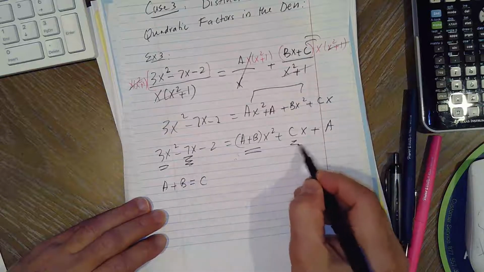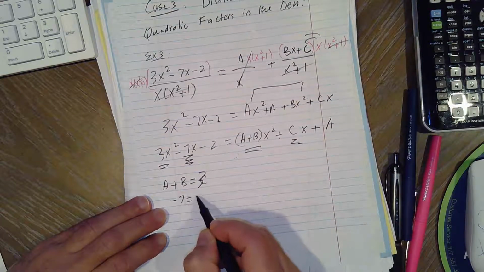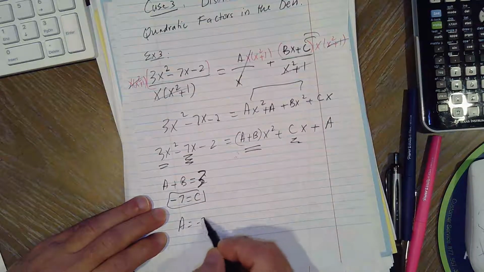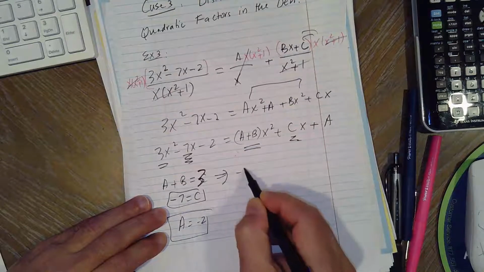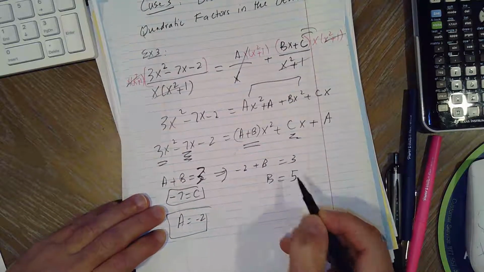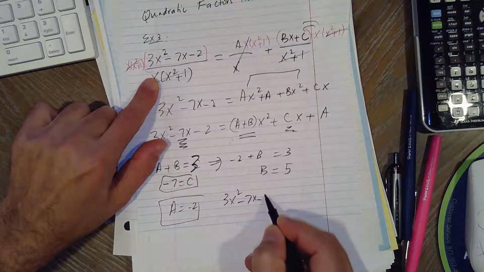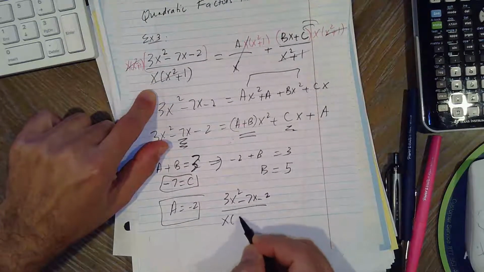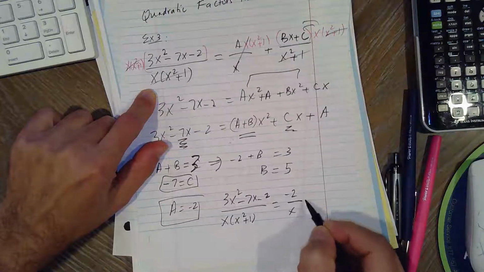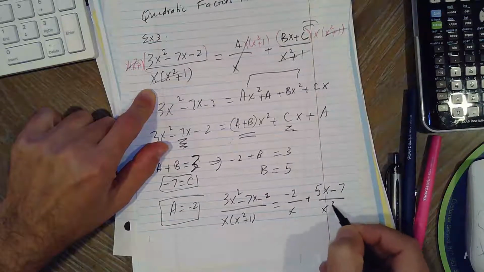Negative 7 is going to equal C. So C is negative 7. And then A equals negative 2. So we go here, negative 2 plus B equals 3, B is 5. And let's write out the answer, 3x squared minus 7x minus 2 over x times x squared plus 1 is negative 2 over x plus Bx plus C over x squared plus 1.